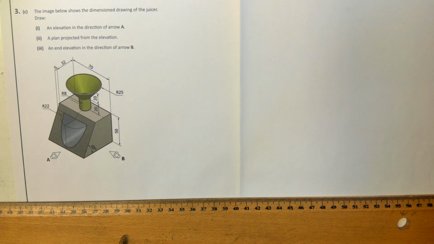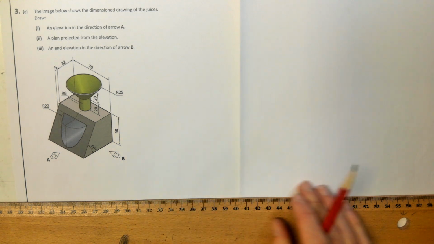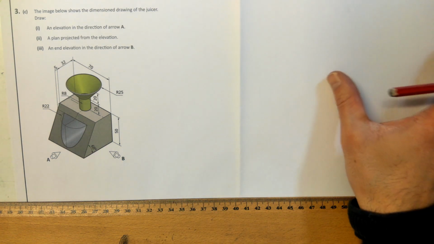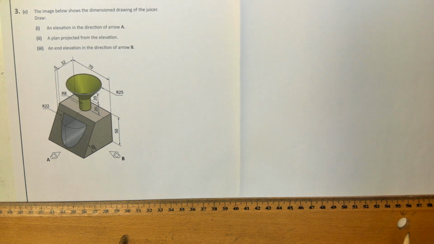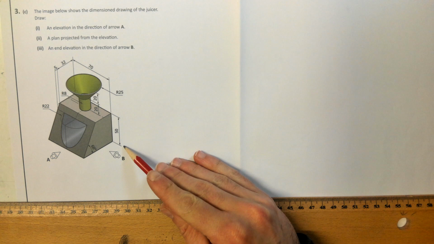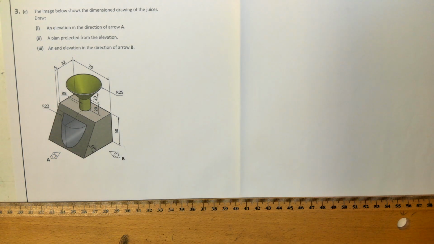Draw 1, an elevation in the direction of arrow A. So arrow A is pointing to the right, therefore our elevation is going to go to the right hand side. 2, a plan projected from the elevation, which will go below. And then 3, an end view in the direction of arrow B. That'll be going out to the left because the arrow is pointing towards the left. So the first thing, as always, I tell you to do, draw boxes to fit your views inside.